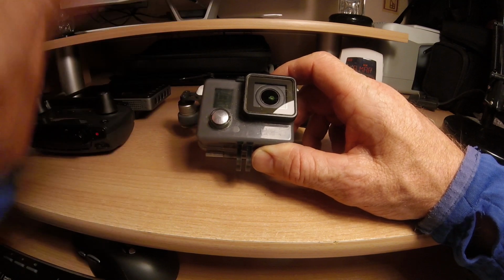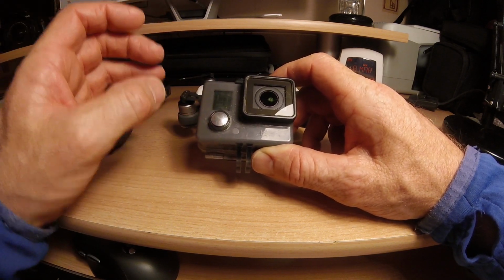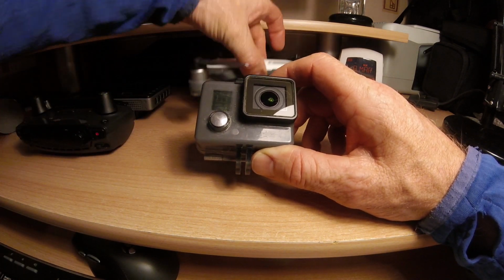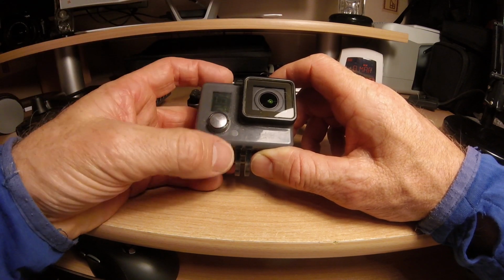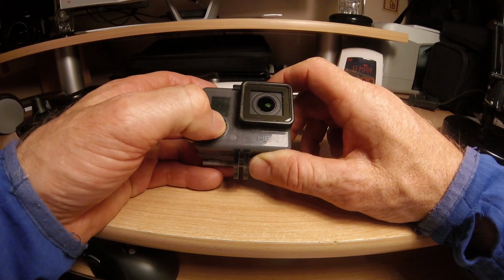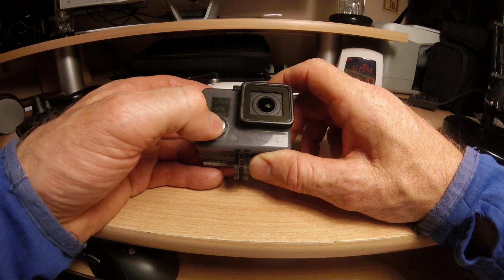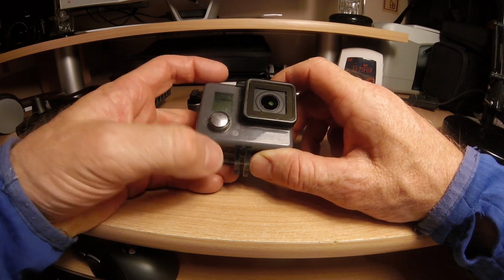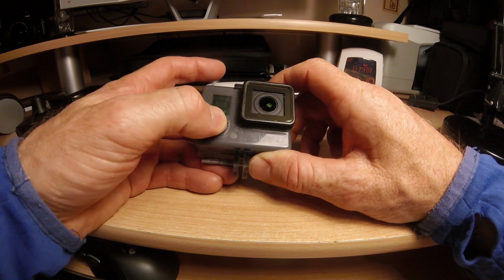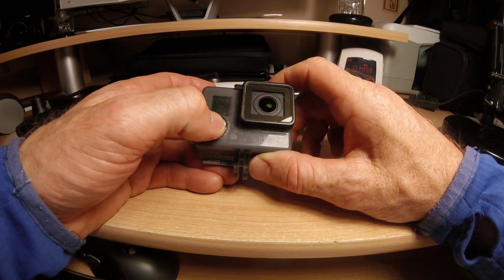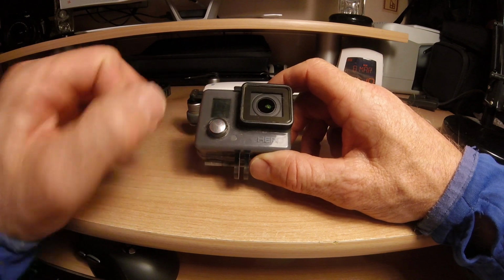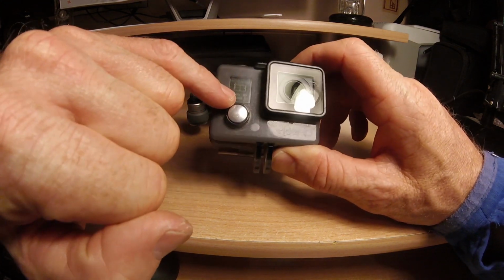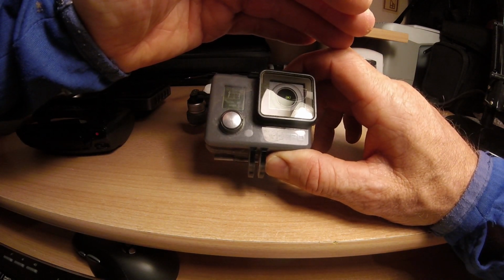We don't want the 25 frames per second if we're going to be using the Spark. So let's go back into the menu again. Look for the PAL or NTSC. There we are. Press that. Select NTSC. Done, just go back and confirm 1080 by 30 wide.